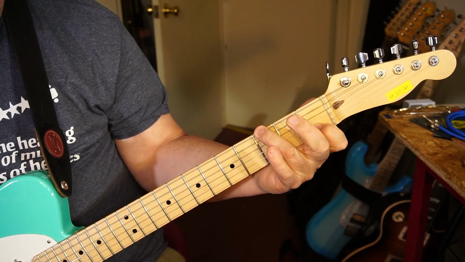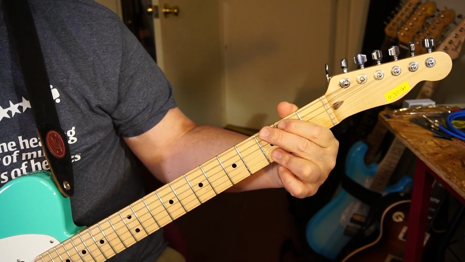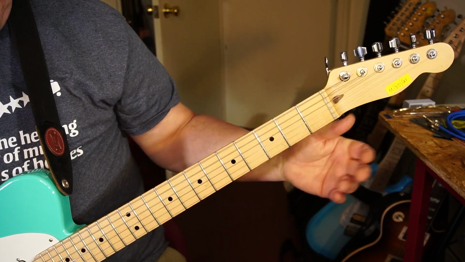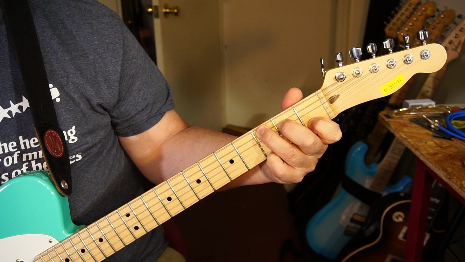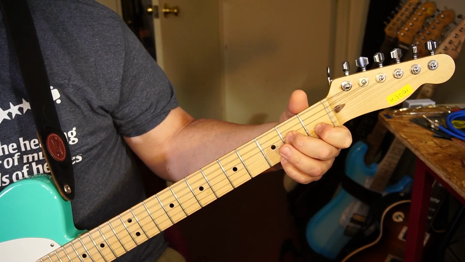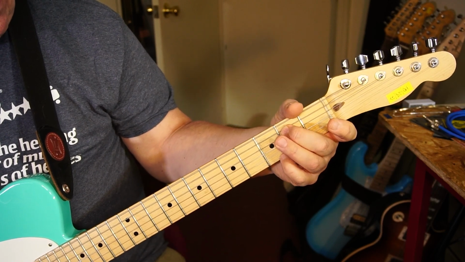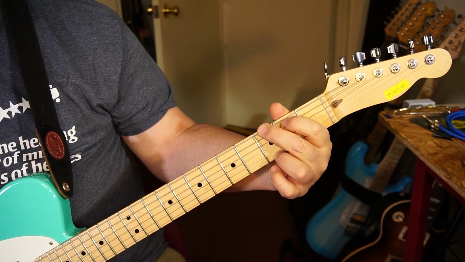G sus. And it resolves to G. Then you have something like C with a G on top, an A minor with a G on top, an E minor with a G on top, and a G chord which has a G on top.